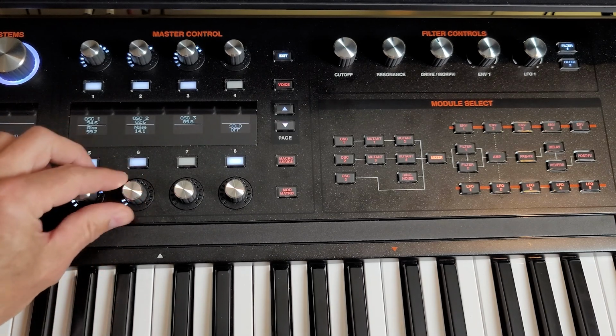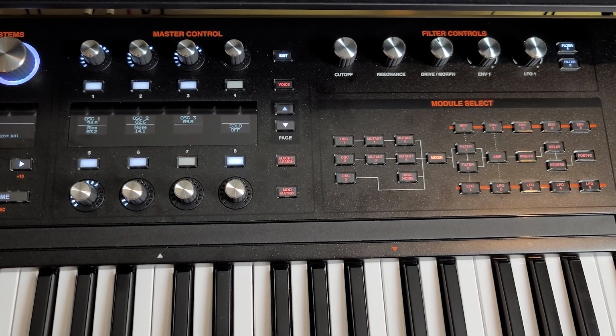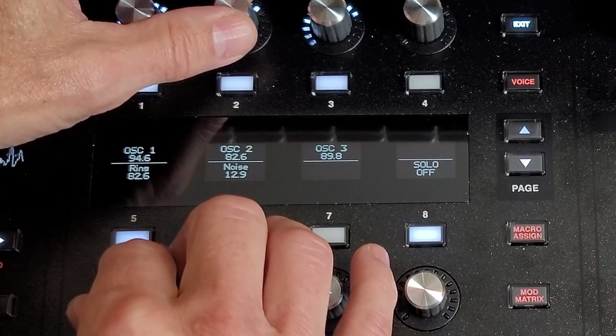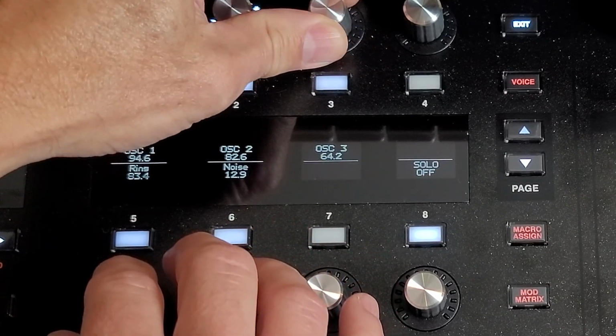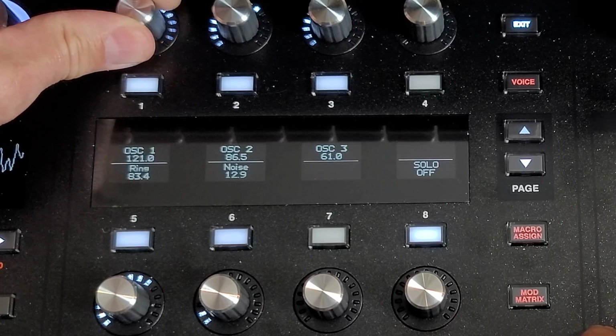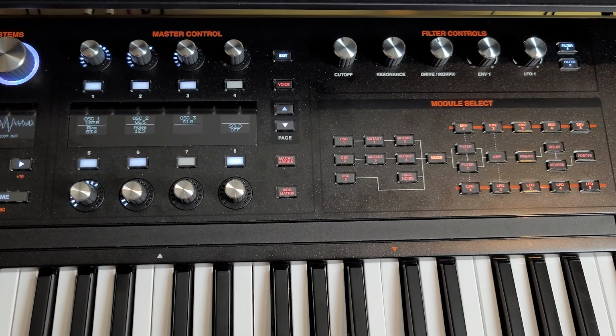Yeah, that's a little too much of something in there. Let me hold that down and we'll just do some adjusting. All right, I think that'll do.